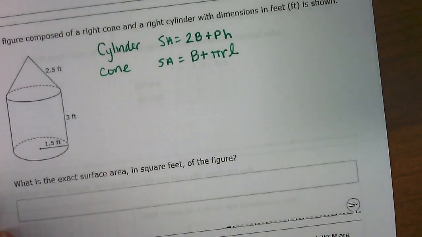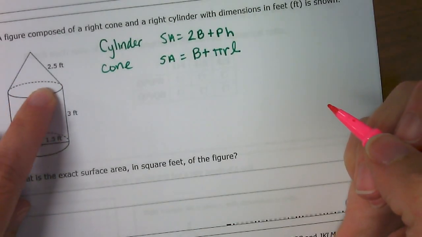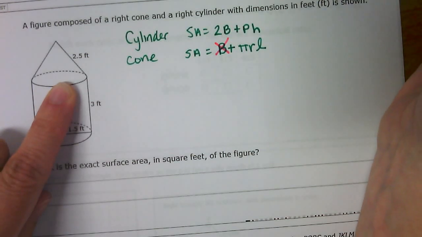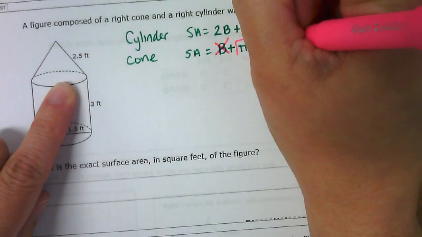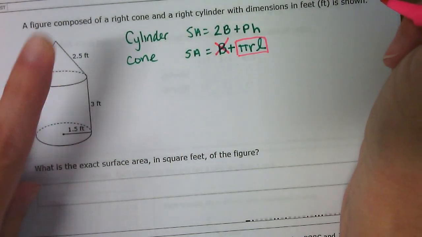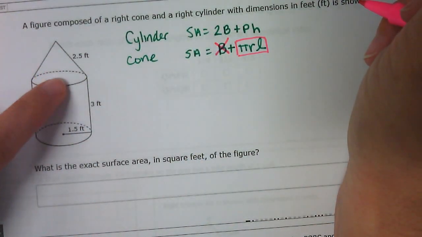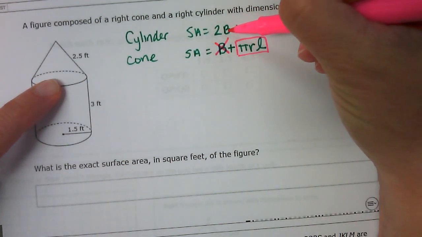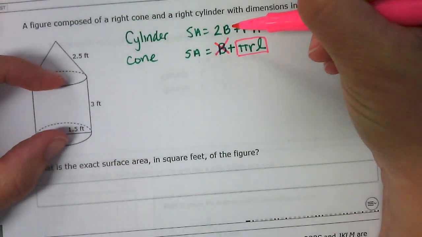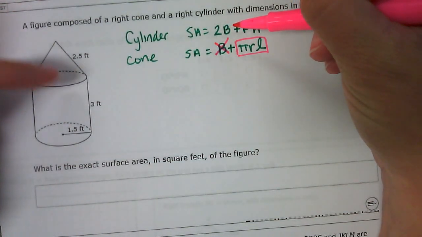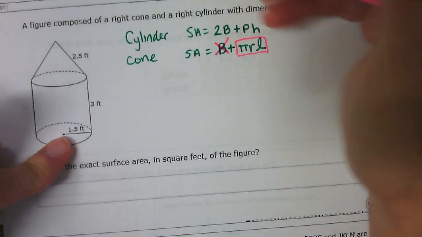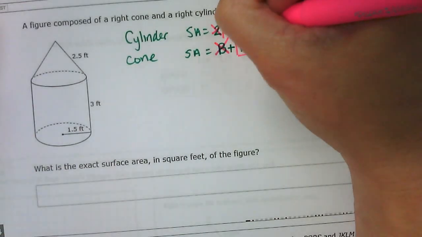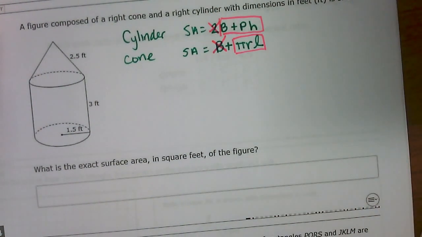So we just said we are not going to be using the bottom of the cone. The bottom of the cone is the base. So we are not going to use the base. We are only going to use this part from the cone. And for our cylinder, we said we're not using the top. In this formula, it says 2B because there are two bases in a cylinder. We don't want the top one. We only want the bottom one. So we're going to take off this 2 and it's just going to be one base. So we're going to use this part of our formula for the cylinder.